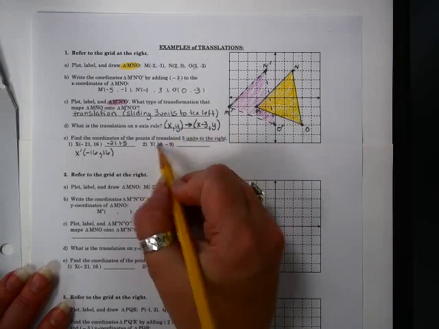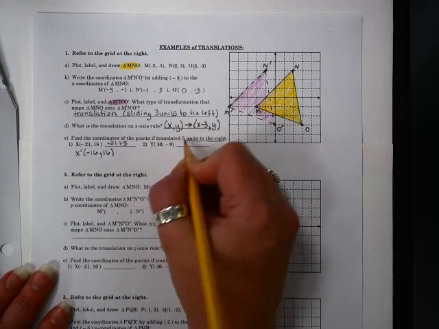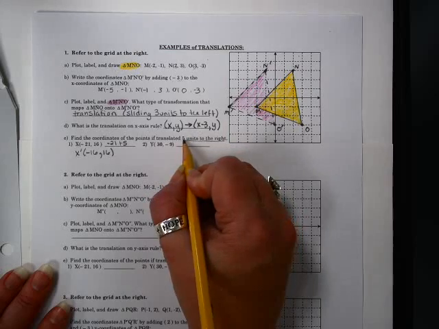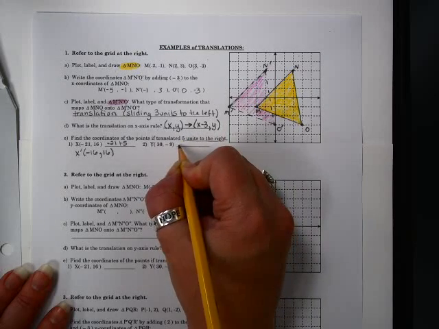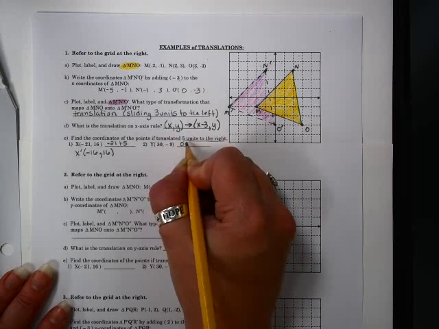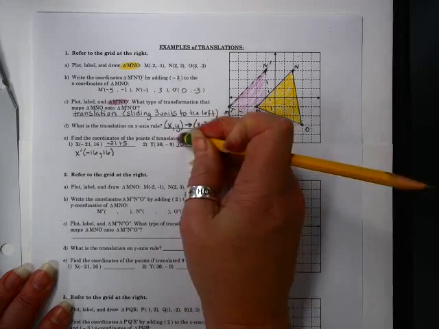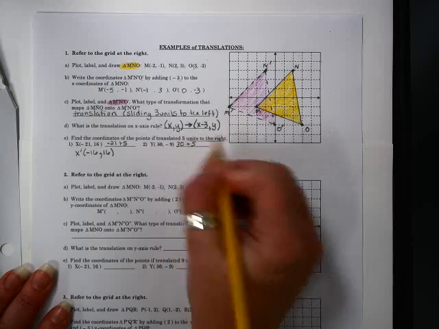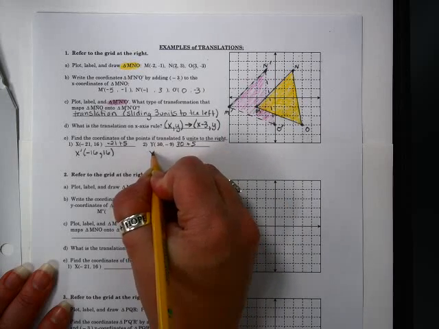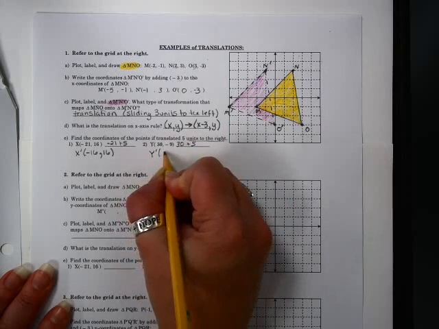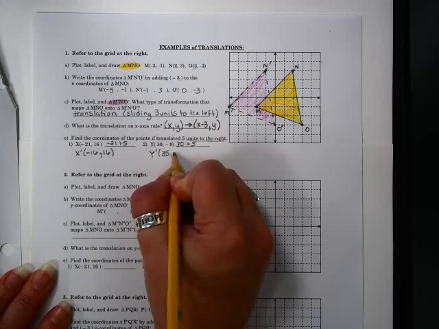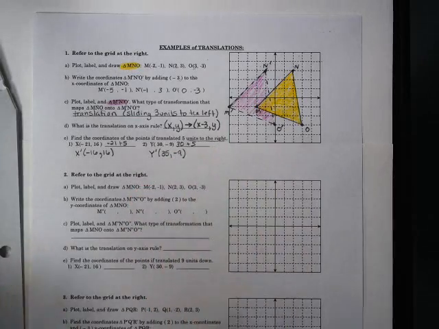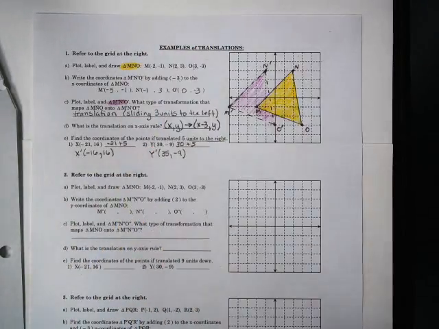Alright, the next one. Here, y, if they want me to translate it 5 units to the right, I would add 5 to this one. So that would be the 30. Okay, so 30 plus 5. So that's going to be y prime would now be at 35, comma, negative 9. And we're done with this example.